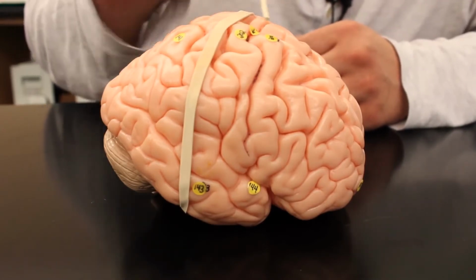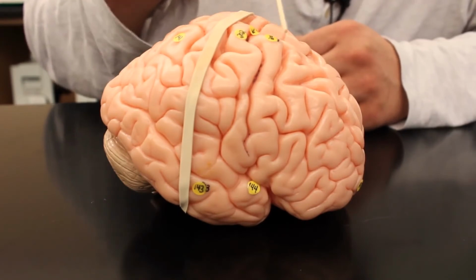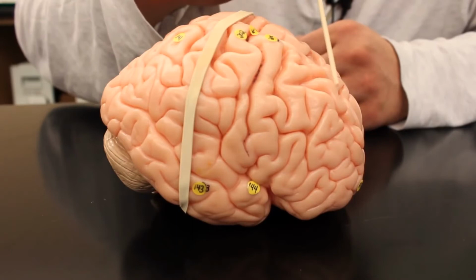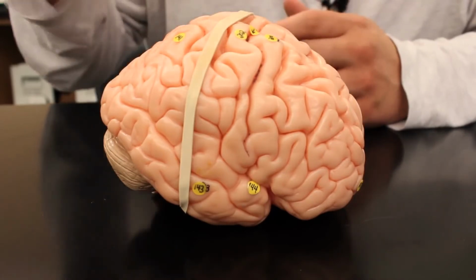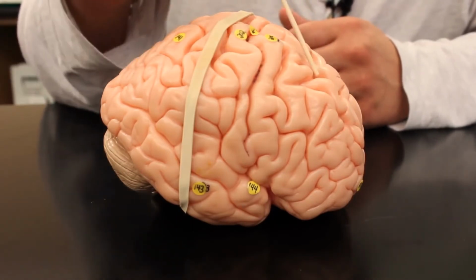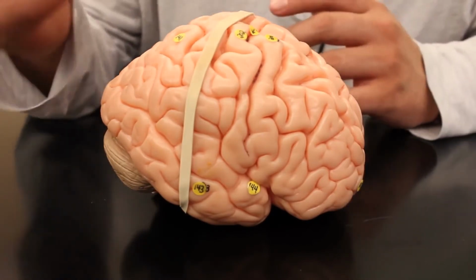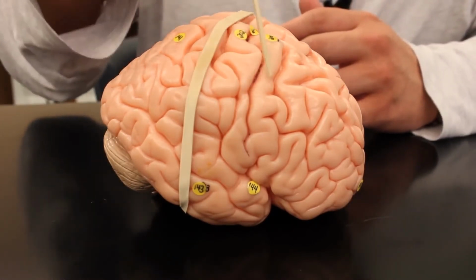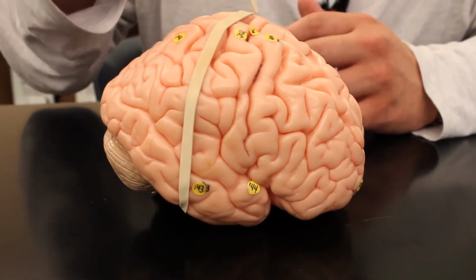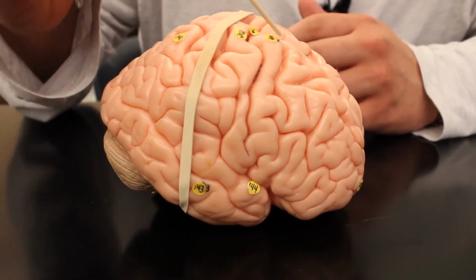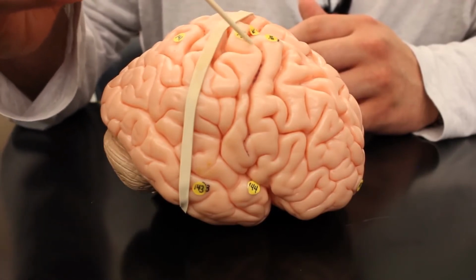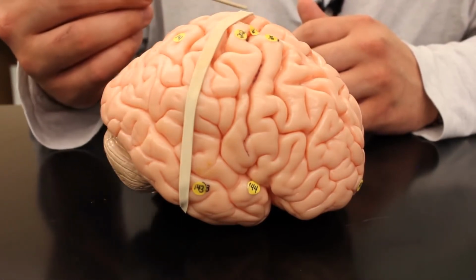All right. Then if I were to go in front of the primary motor cortex, which is where the precentral gyrus is, I'd hit the premotor cortex, and then in front of that you hit what's called the prefrontal cortex, and so on and so forth. But again, the basic important thing here is central sulcus, precentral gyrus, postcentral gyrus. The precentral gyrus is functionally called the primary motor cortex. The postcentral gyrus is functionally called the primary somatosensory cortex.